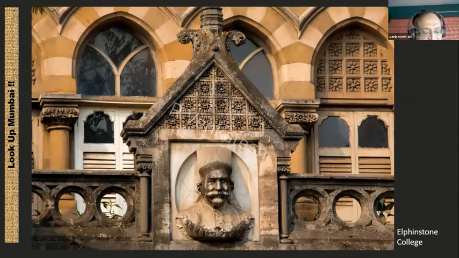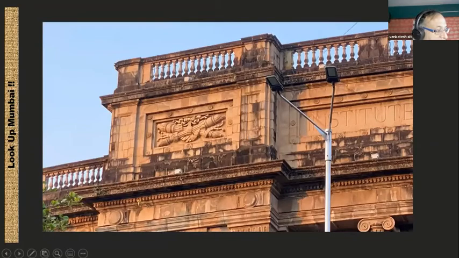Yesterday, we had an awesome walk on Pydhonie by Rahul, and we spoke of the Kawasji Jahangir Fountain. So this is Kawasji Jahangir for you. Okay, then when we walk around, look at the Institute of Science, which is right adjacent to it. This is a frieze which is on top of the gate.